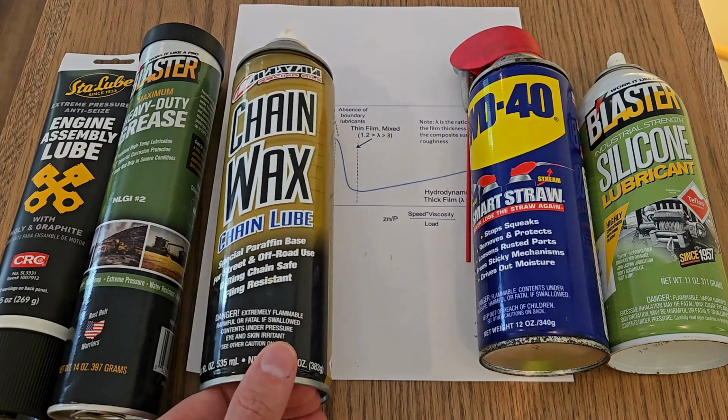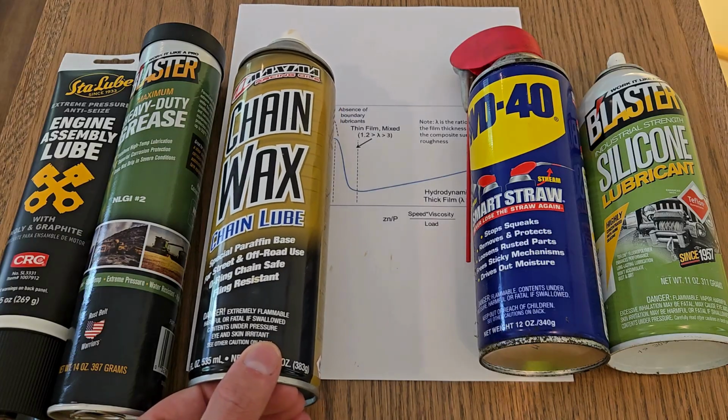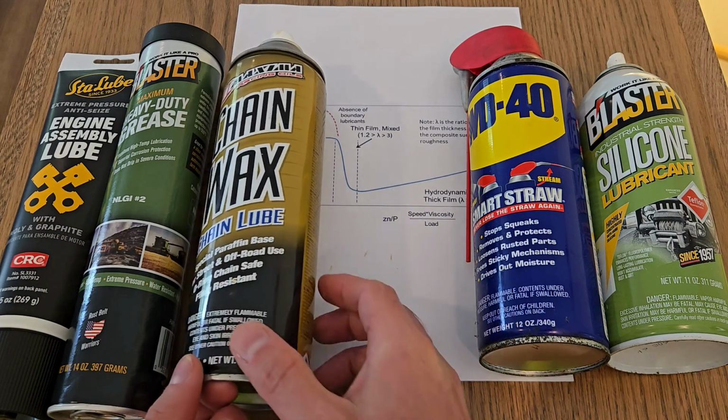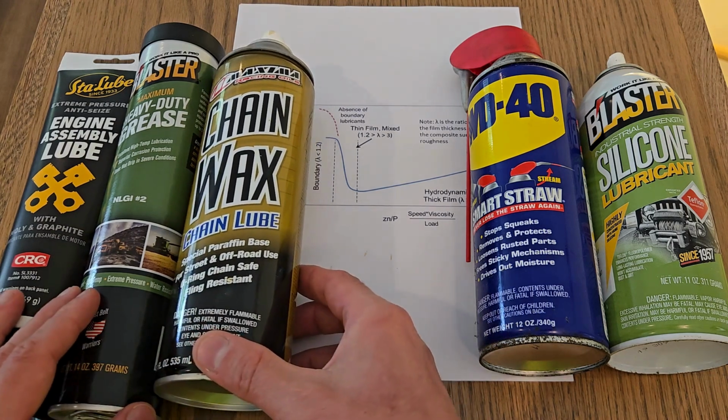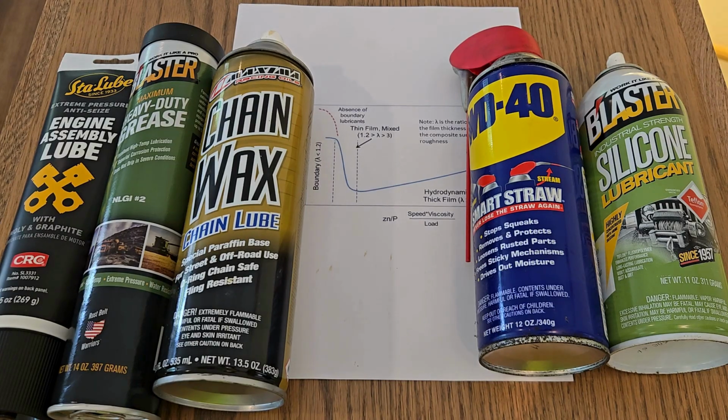The next one, which is a little odd, is actually chain wax. This is what I've used on my motorcycles for years. And why I think this is actually a good application is that a chain is much like a hinge. You've got your 2 pieces of metal or 4 pieces of metal, right? The left and right hand side of the chain. And you have a pin that goes through and connects those linkages all to one another. And that's very similar to a door hinge.